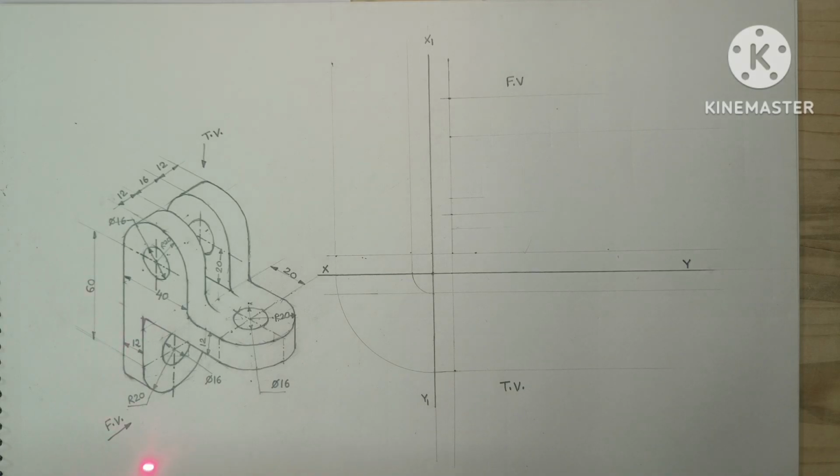Let us see the problem of orthographic projection. This is the given data. We will draw the front view here, the top view here, and the side view here.